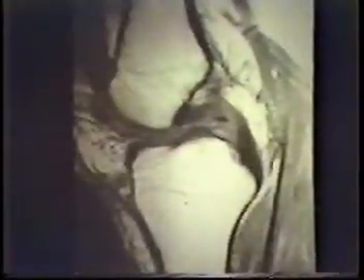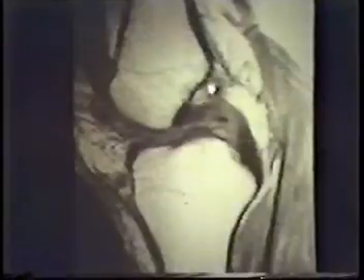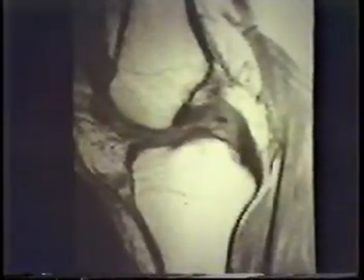But the posterior cruciate ligament is always well seen. Normal shape and appearance, a nice black thick structure. When it's torn, as in this particular case, you see a focal area of increased signal intensity. Again, you can see all kinds of appearances. You can see it pulled off and flying in the breeze. You can see avulsion fractures. But this is the most common tear, posterior cruciate.